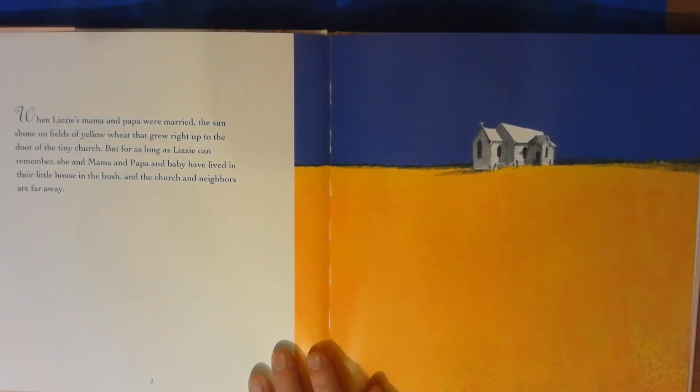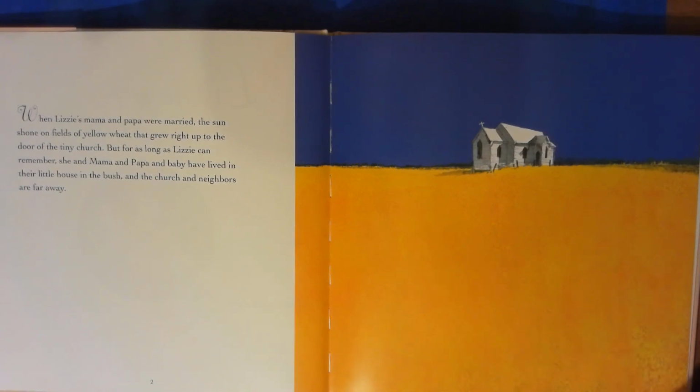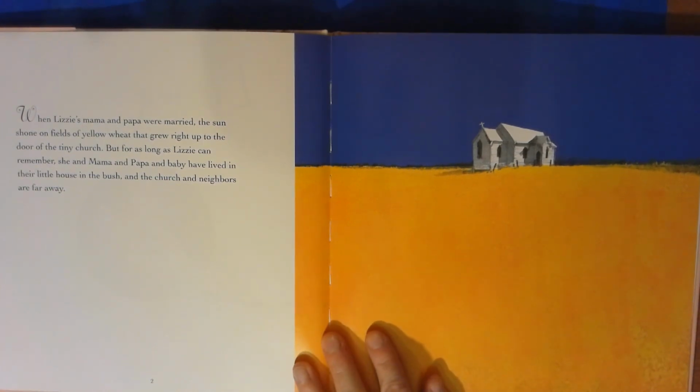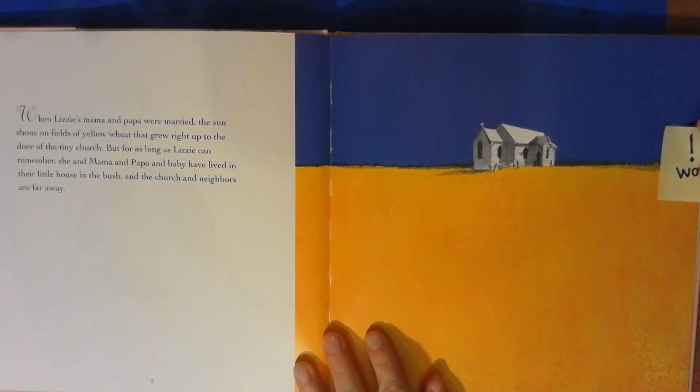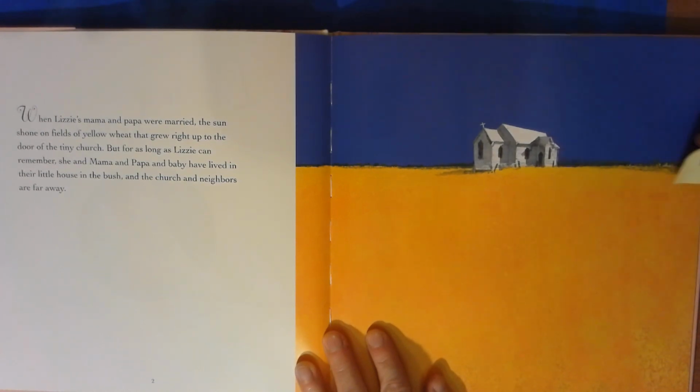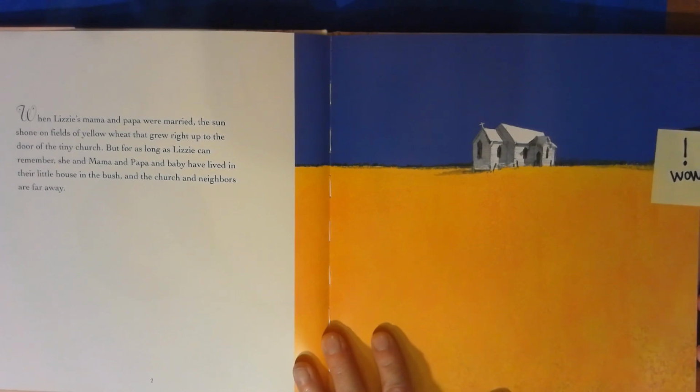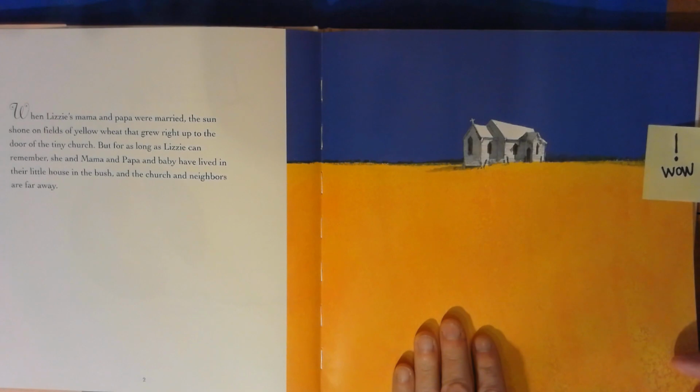Wow, I heard a new word. They lived in the bush and everything was far away. I'm going to put this wow sticker here because I'm thinking, I wonder where this is happening, that things are not close together. I can see my neighbor right out my window. I can get down the street to a store or to the church or to my school, and it doesn't take very long. It's not far away. So let's see what else we learn that can help us, like clues that can help us to understand what the setting is.